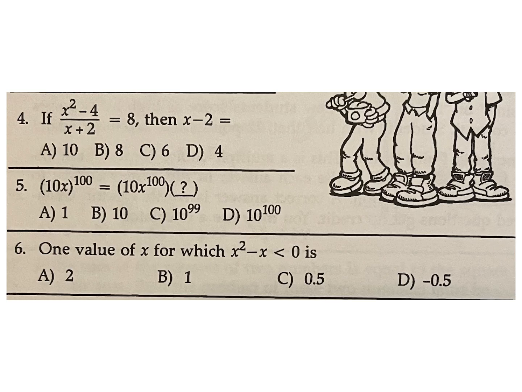If x minus 2 over x plus 2 is 8, then x minus 2 is, okay. So x squared minus 4 on the top, we can factor as x minus 2 times x plus 2, all over x plus 2. And therefore, that cancels with that. So then you just have x minus 2 is equal to 8. And that's it. So that's B.